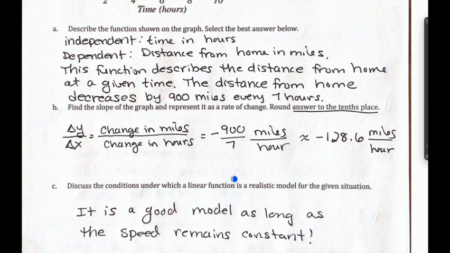Okay, let's look at part C. Discuss the conditions under which a linear function is a realistic model for the given situation. So this would be a good model if the speed remains constant. If this speed starts changing, we're not going to have a line anymore. We're going to start to get different curves.